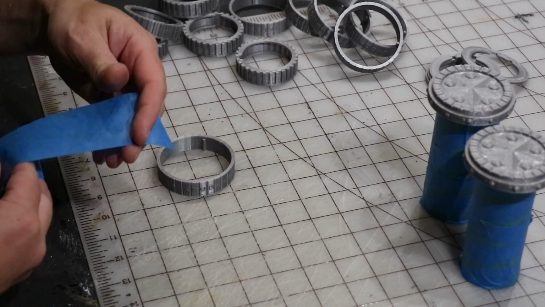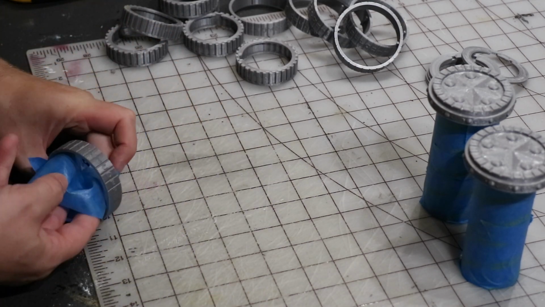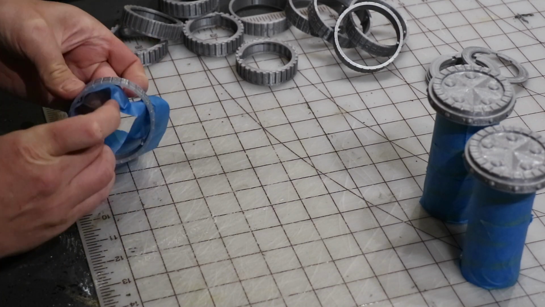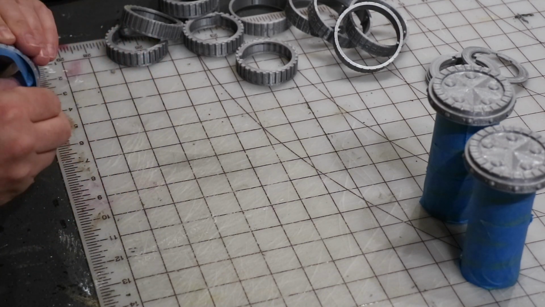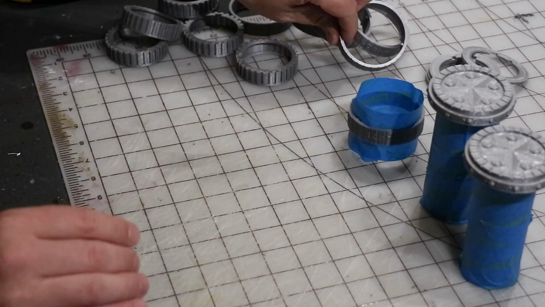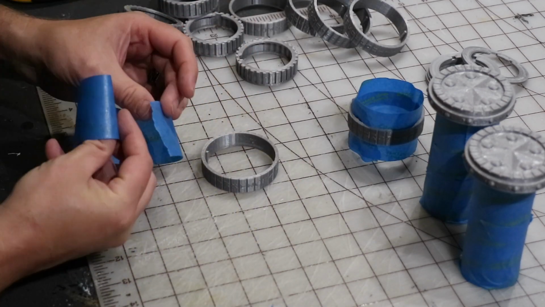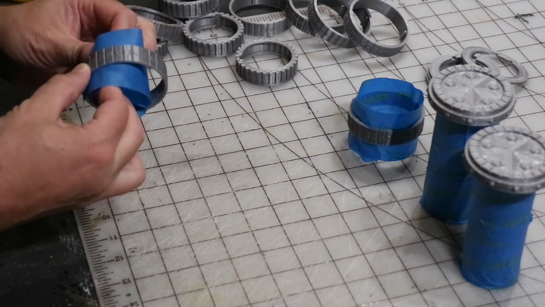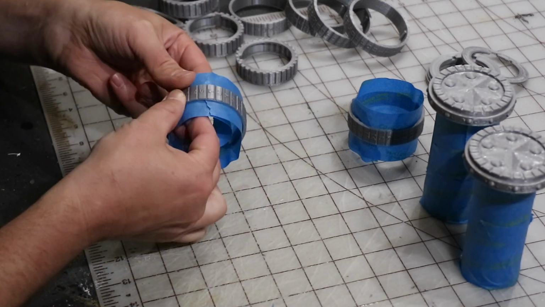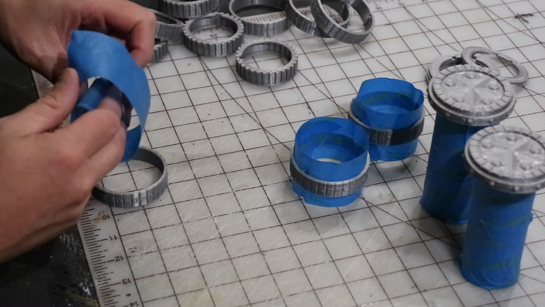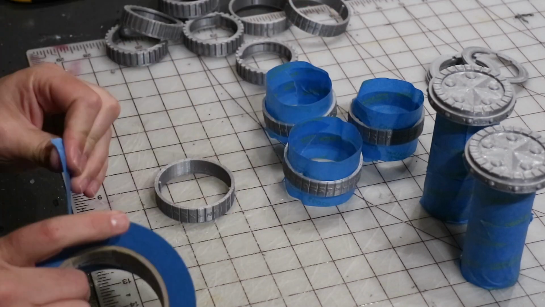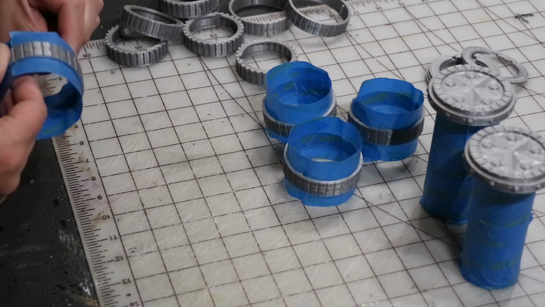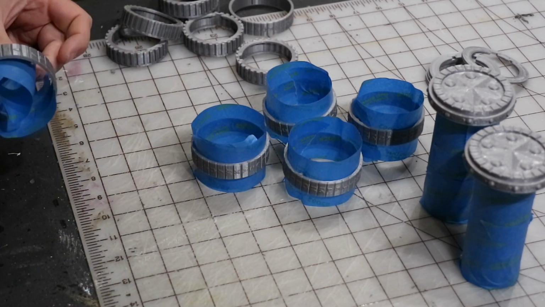Then I'm masking the inner part of the letter ring. This will lock into the gear ring and set the code to the proper position. So again, I don't want any paint on the inside of the moving pieces, and that includes these letter rings. I'm not going to put any paint on the gear rings. Those will stay just printed parts.